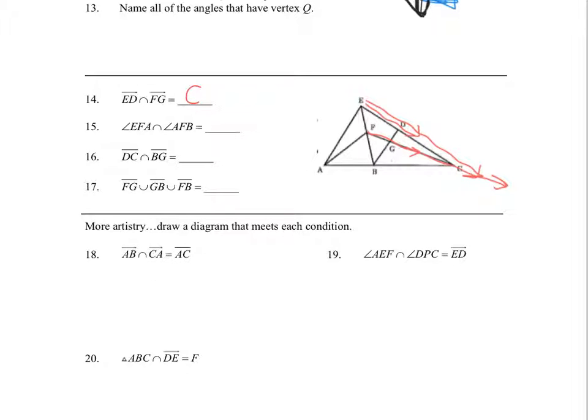Okay, and now we have angle EFA. So let's see, EFA is here. And angle AFB, and the question is, where do they intersect? So again, remembering that an intersect is an overlap. We can see that overlap right here where the two colors are.